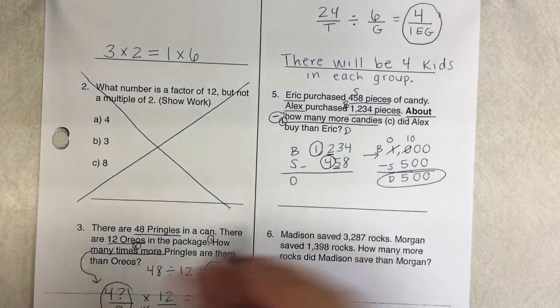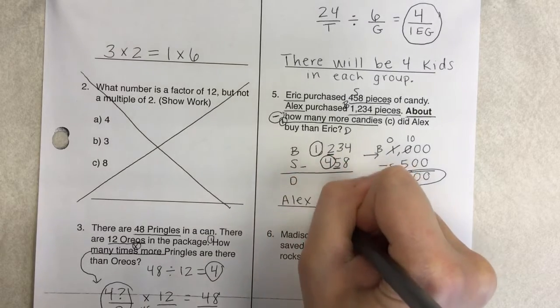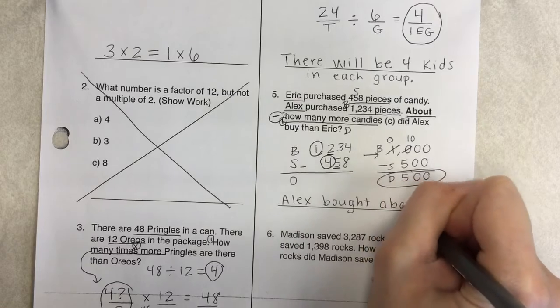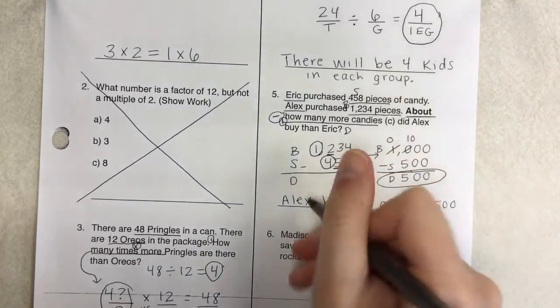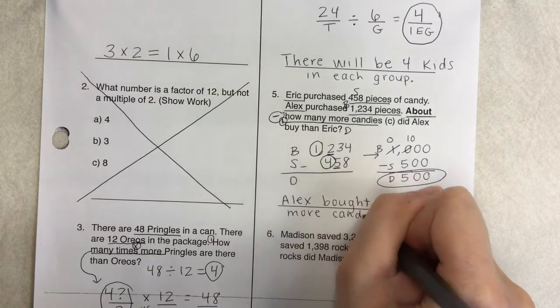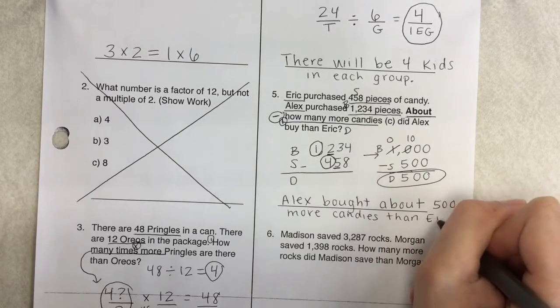And now I write a complete sentence. Alex bought about, don't forget your word about, 500 more candies than Eric.